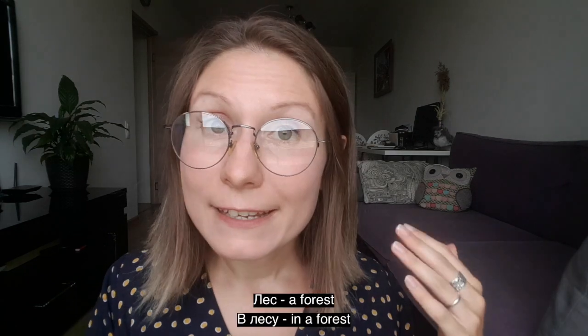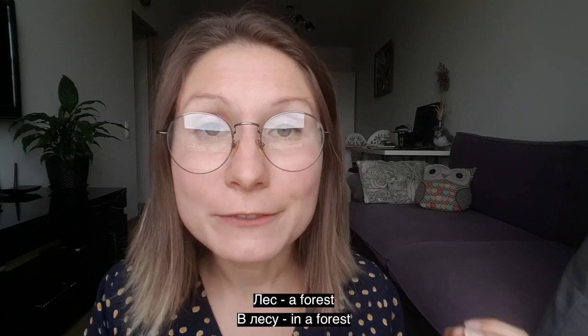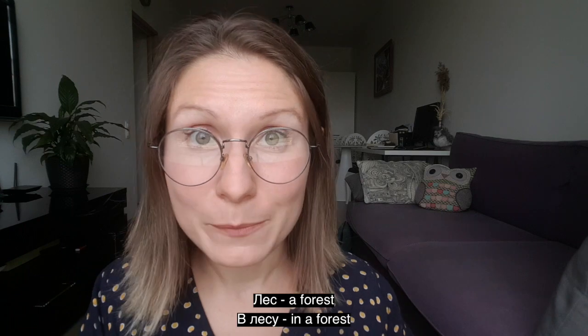But we have exceptions. And all exceptions in the prepositional case, they will end with u. So their ending for exceptions will be u. And what exceptions do we have? Лес, which is forest. В лесу, for example. And let's practice, because from practice it is more clear. It always works like this. So I prepared some sentences for us to go through.